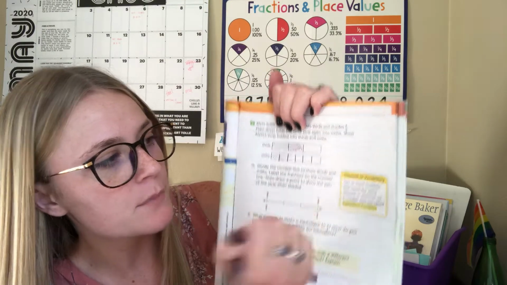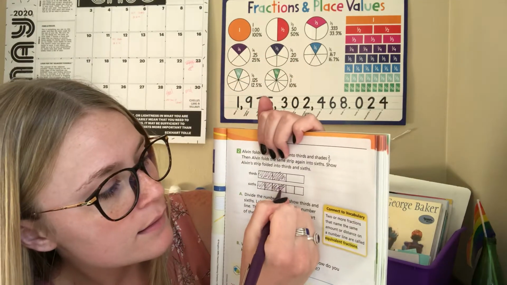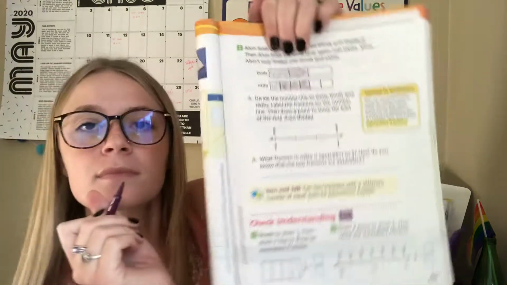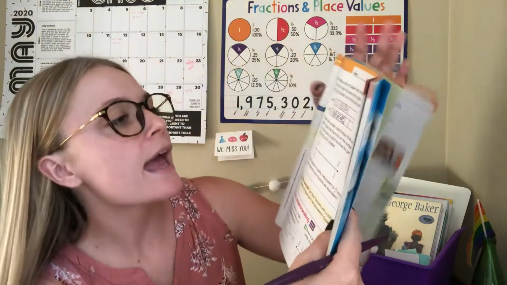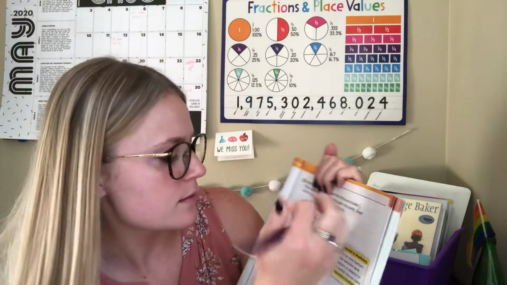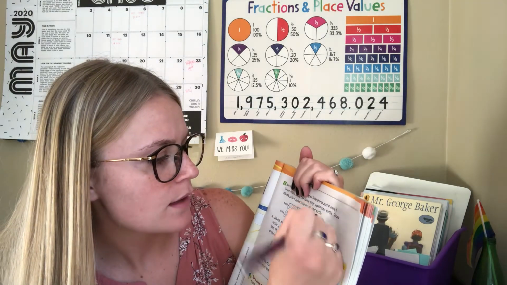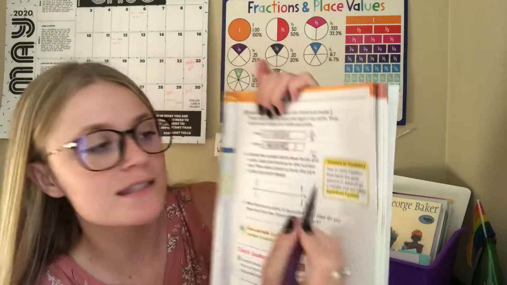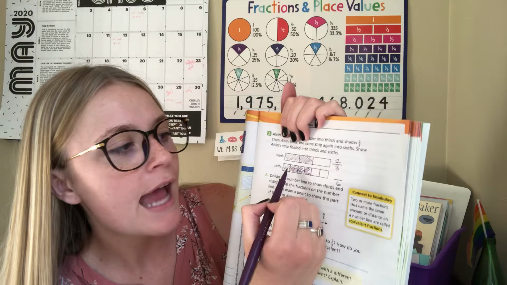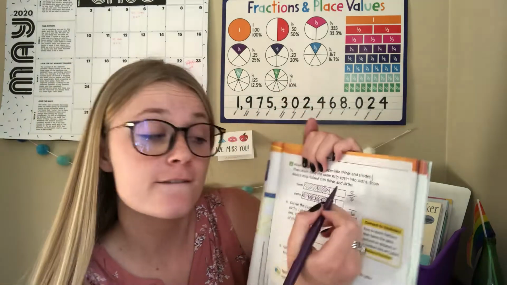So I'm going to stop at that same line. Okay, there we go. So now I have 2/3. And then this one is going to be 6 because there's 6 equal parts. And how many are shaded? 1, 2, 3, 4.